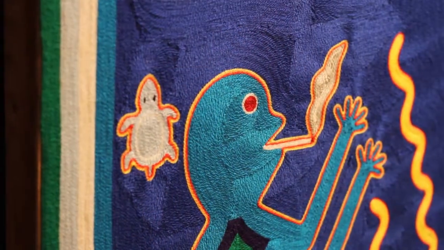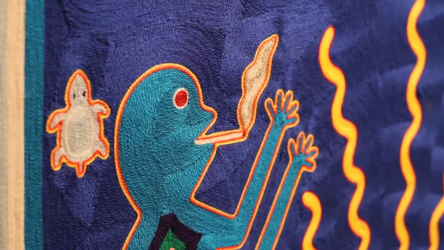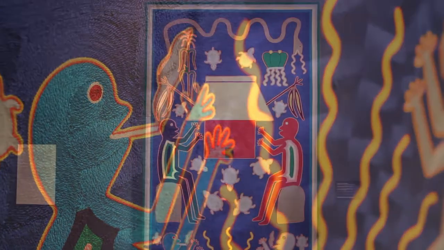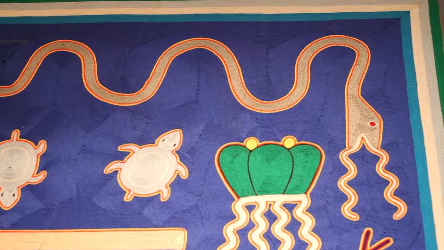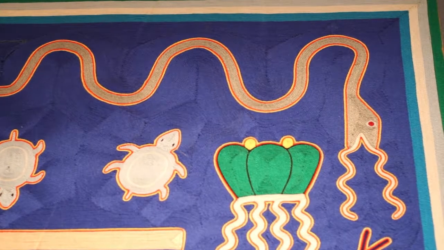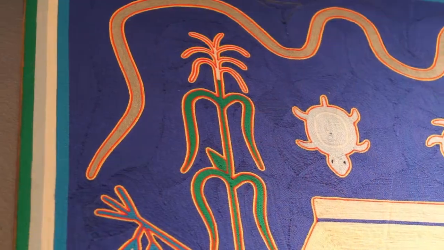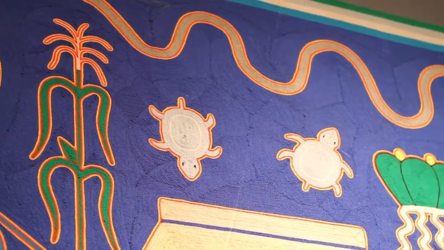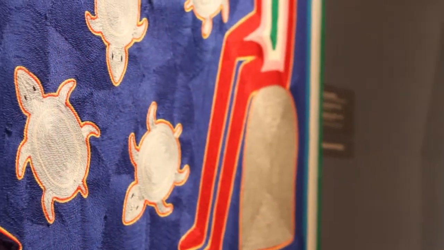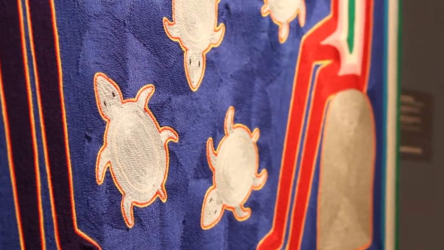And there's the corn stalk, which may mean abundance or a harvest. Okay, so there's a corn stalk and it's floating in the air. Yeah. So that's kind of an interesting place for it to be. And there's turtles, and they're moving. It looks like they're pointed in all different directions, lots and lots of turtles.